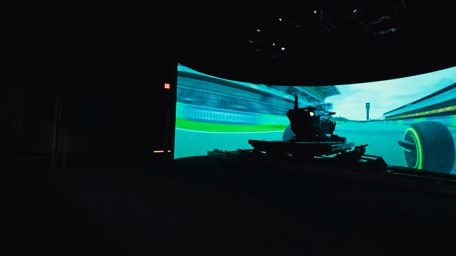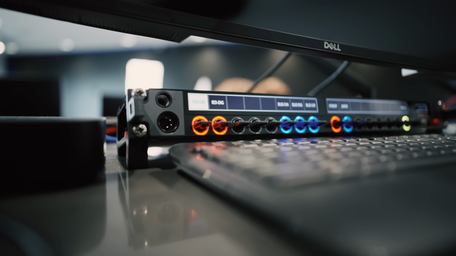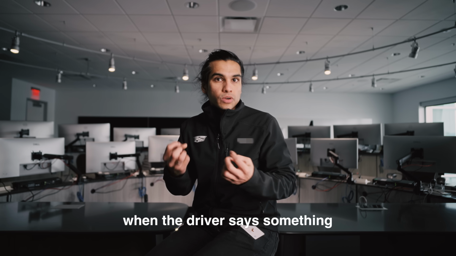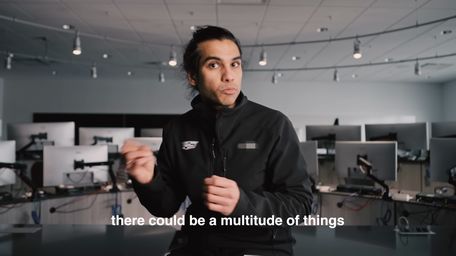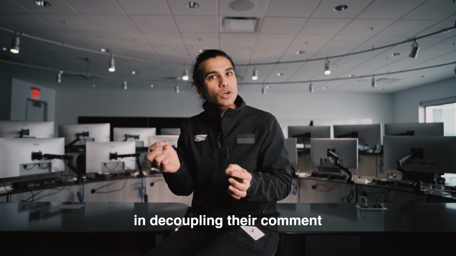Kind of seems like because of the differences in driving styles between Valtteri and Checo, they're just seeing a lot different correlation data today. You never know what the North Star is. You don't know if you can trust 100% what the model's saying or what the data's saying. What are you going to calibrate against and measure against? And you could choose the wrong thing. When the drivers say something does not correlate, there could be a multitude of things, and we need to be very systematic in decoupling that comment.